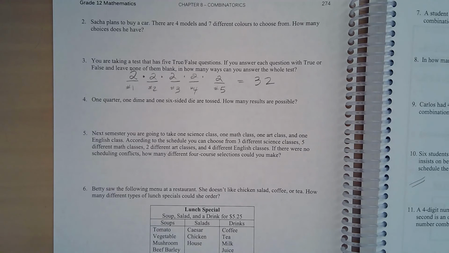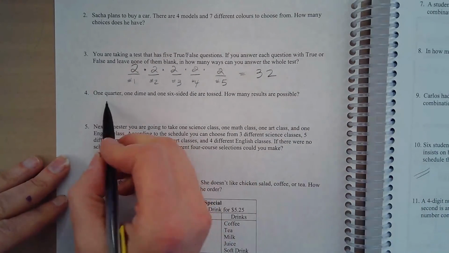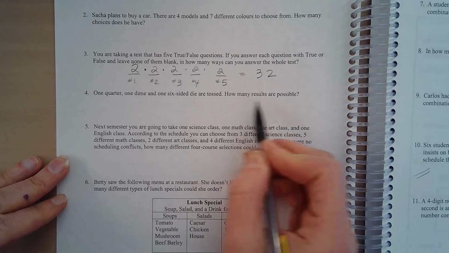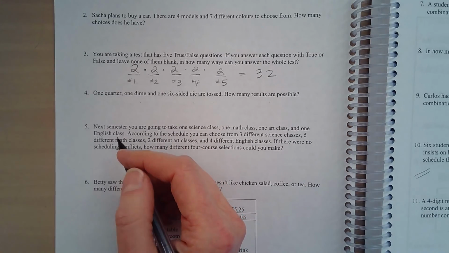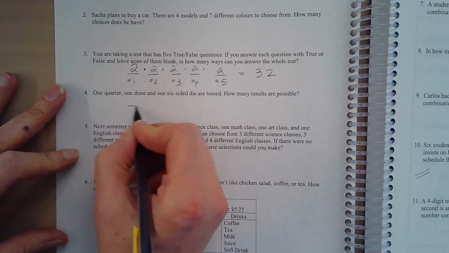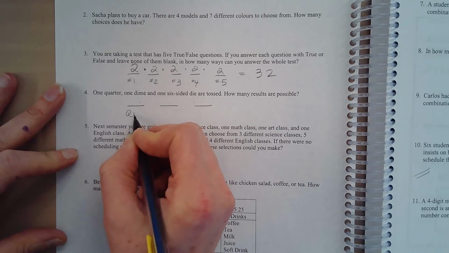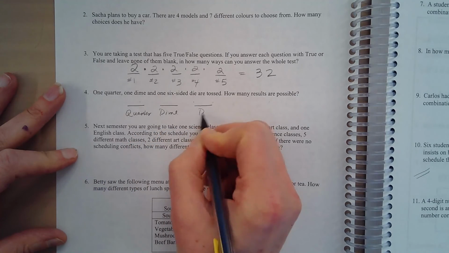Okay, same with this one. It's a little more sophisticated even because we're not doing the same question 3 times. We've got a quarter, a dime, and a 6-sided die are tossed. How many results are possible? So now these aren't decisions, I guess these are outcomes in a way. So how many things am I studying? I'm studying the quarter, the dime, and the die, right?